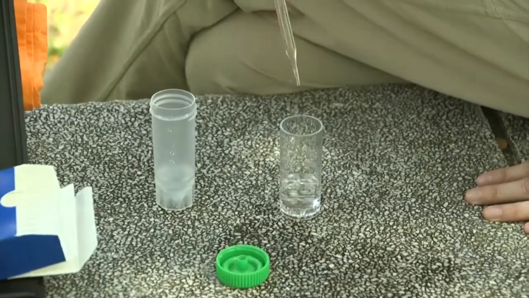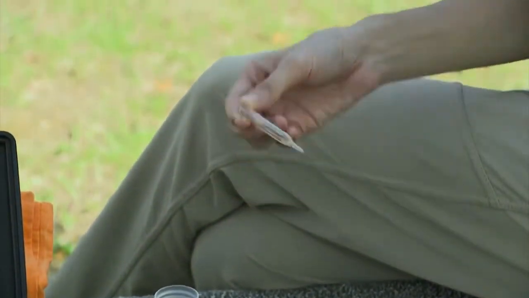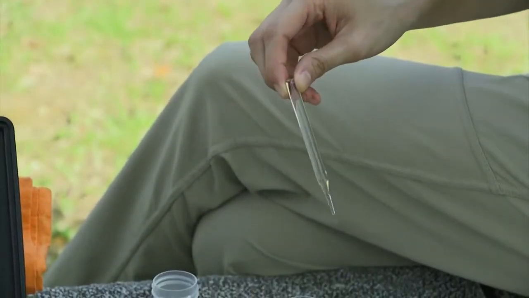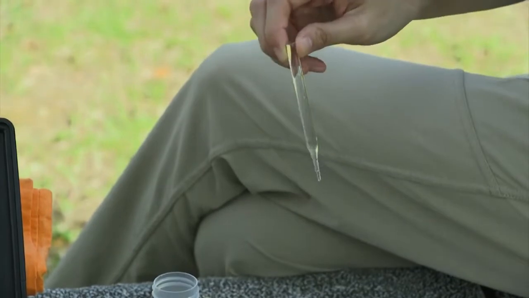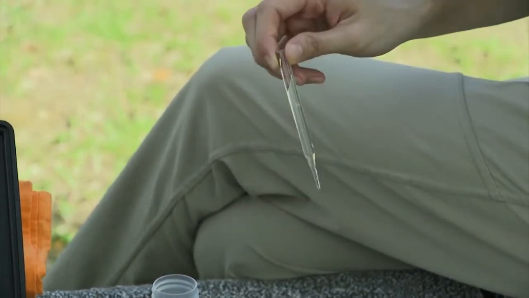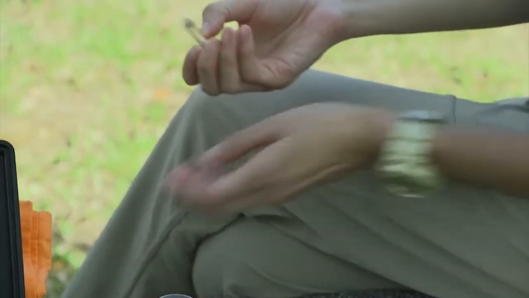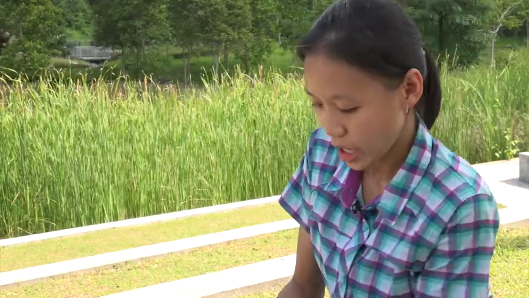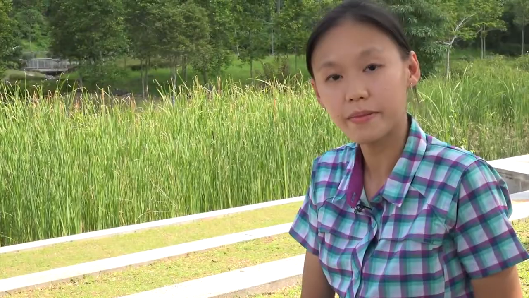Mix the ampule by inverting it several times, allowing the bubble to travel from end to end. You can then dry the ampule and wait 10 minutes for colour development.